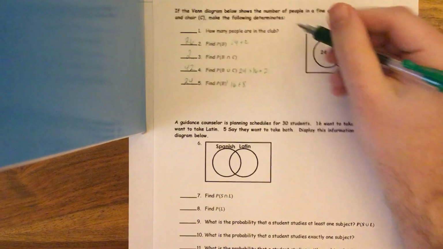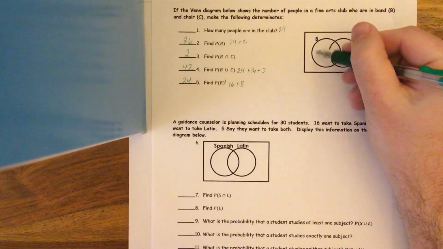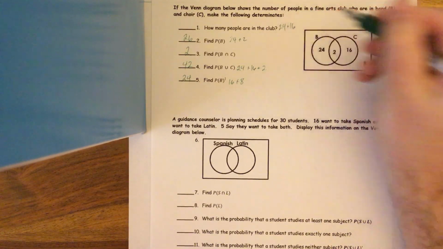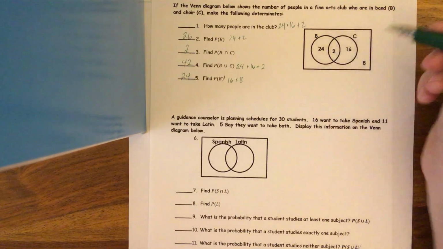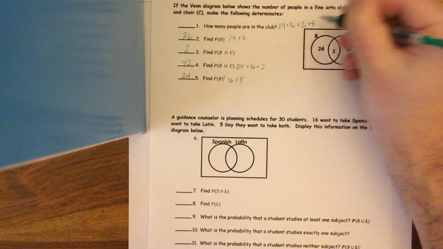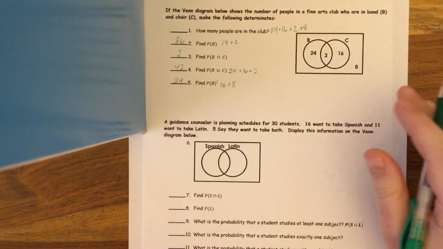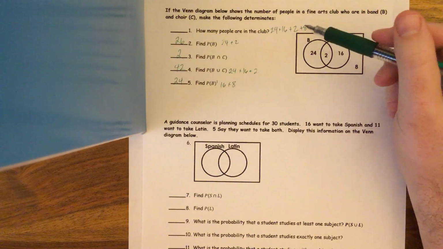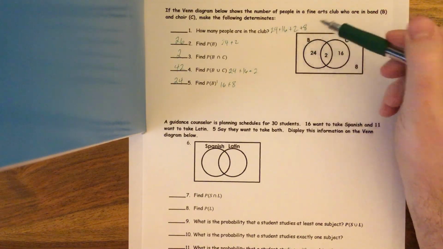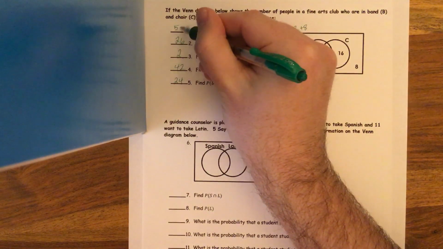So basically, we had the 24 people who are just in band. We have the 16 people who are just in choir. We have the 2 people who are in band and choir. And then we got the 8 people who I guess don't do band or choir. I don't know what they're doing. I guess they could be doing art. Who knows? But you would add all these numbers up and you would get 50.